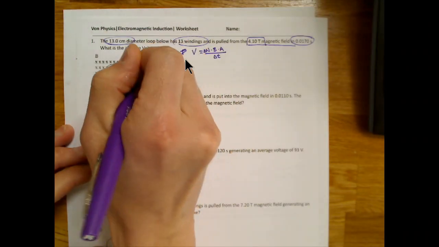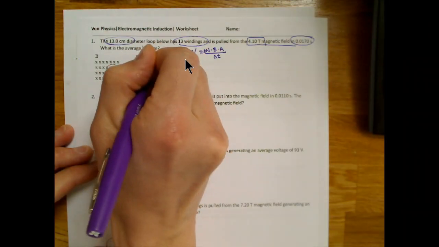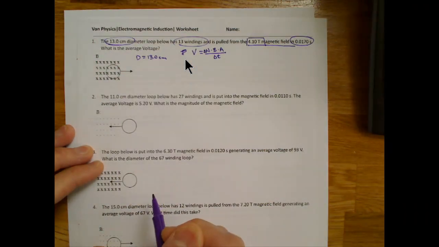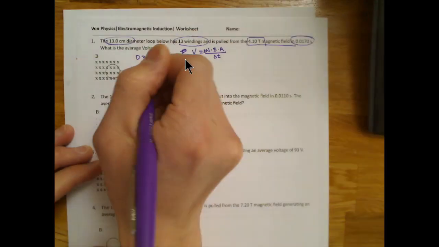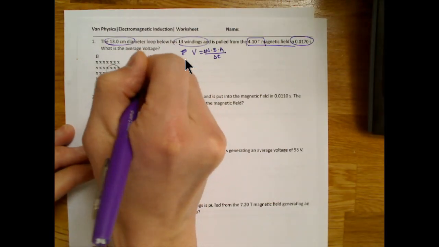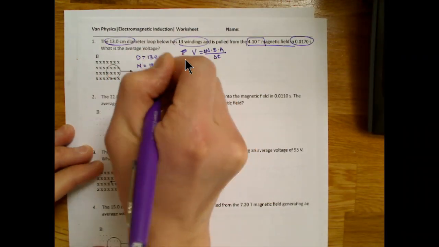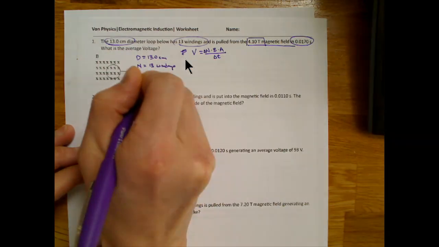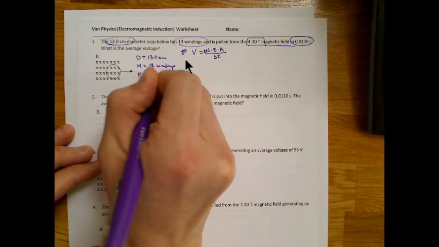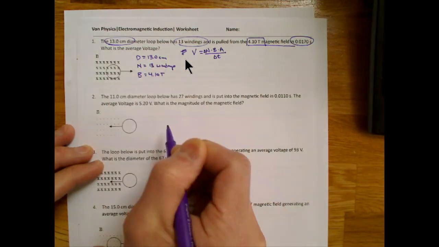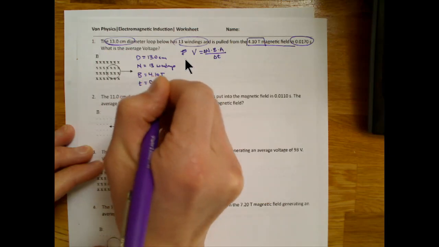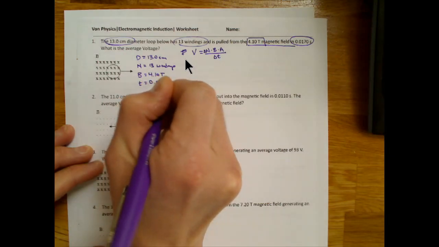The diameter is equal to 13 centimeters. N is equal to 13 windings. The magnetic field is equal to 4.10 Teslas, and the change in time is equal to 0.0170 seconds.